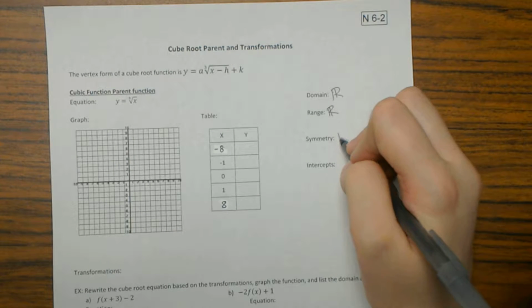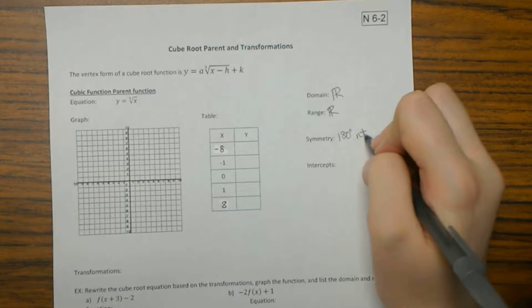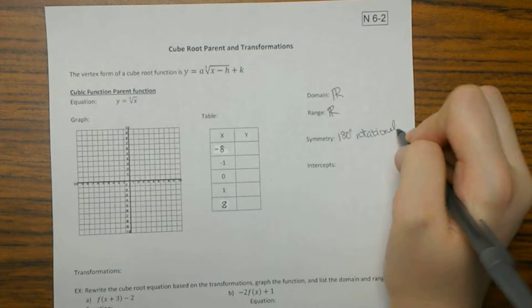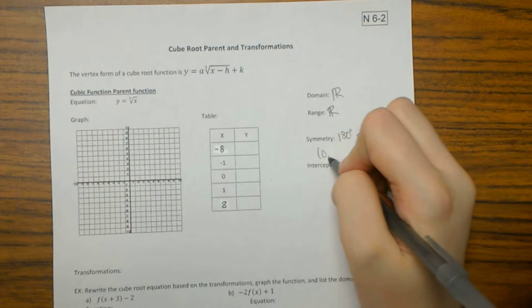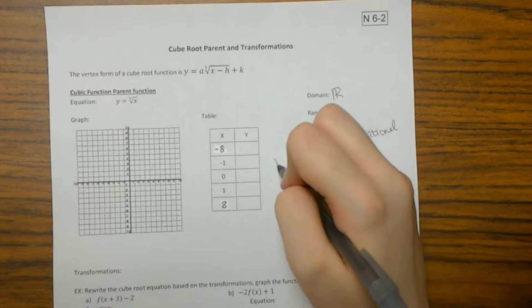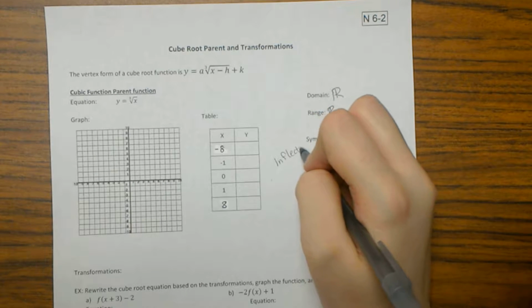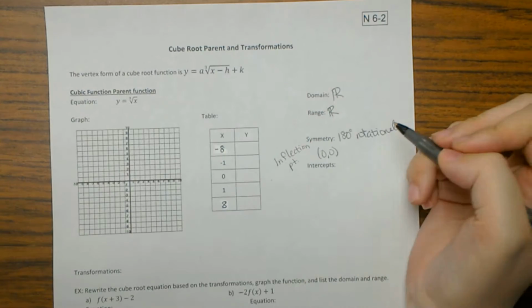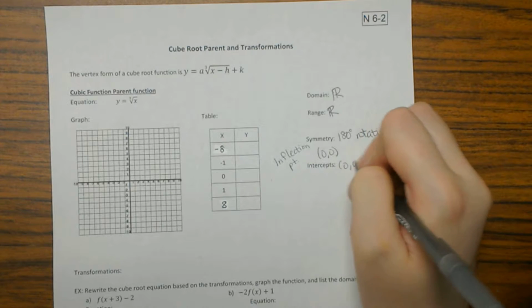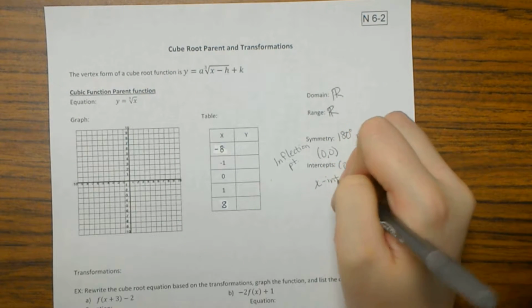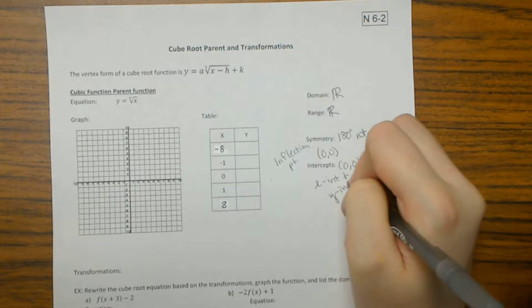So the symmetry was 180-degree rotational symmetry. And it's rotational about its inflection point. So its intercepts are 0, 0 for x and y.